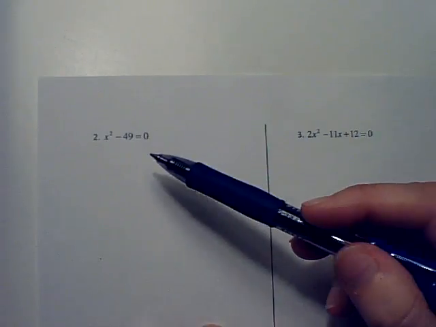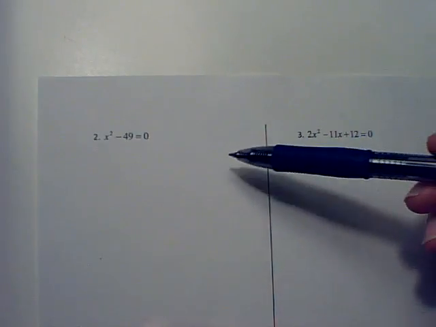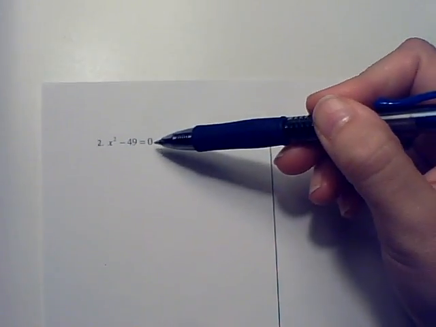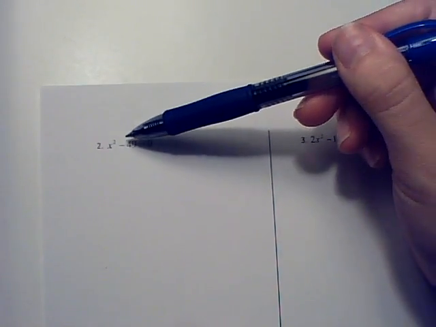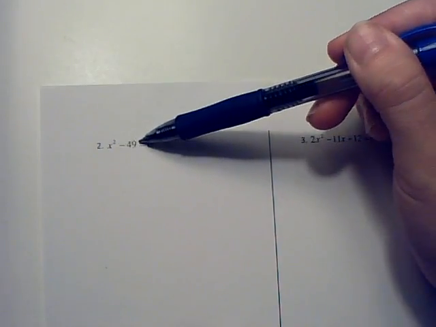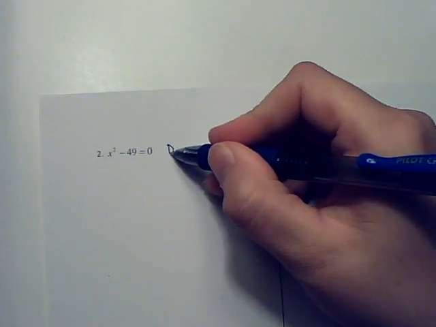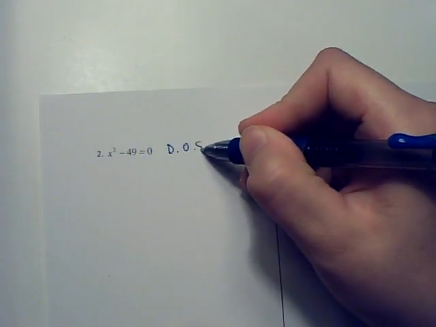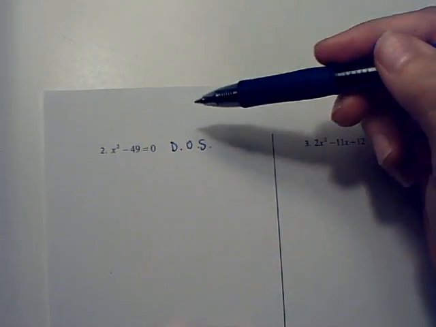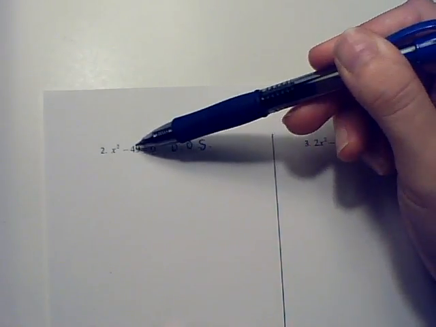Alright, so I'm going to look at this x squared minus 49 equals 0. Reminder, we want to make sure it's equal to 0, which this is good. In terms of factoring, there is no GCF, so we're good with that as well. And again, when this is only two terms, think of what we talked about the other day in class. This is going to be a difference of squares problem, so DOS, difference of squares. Difference meaning subtraction, and both of these are perfect squares.